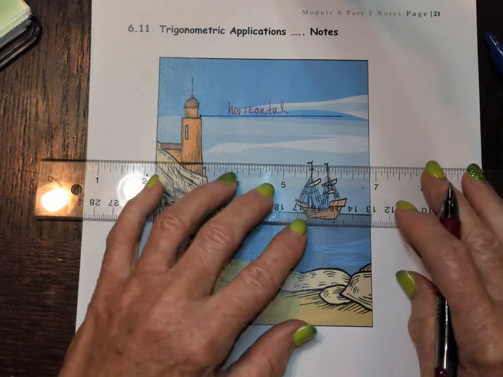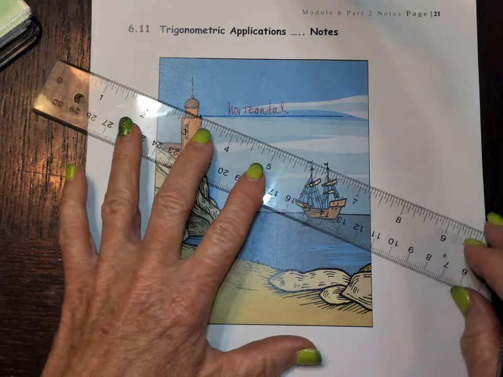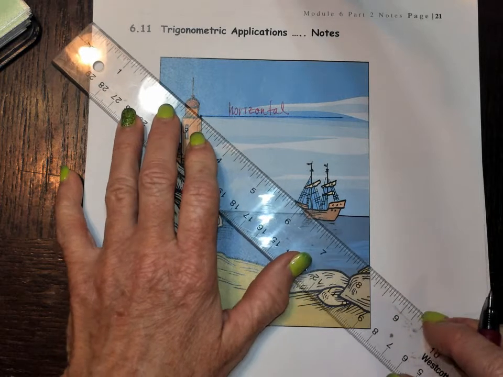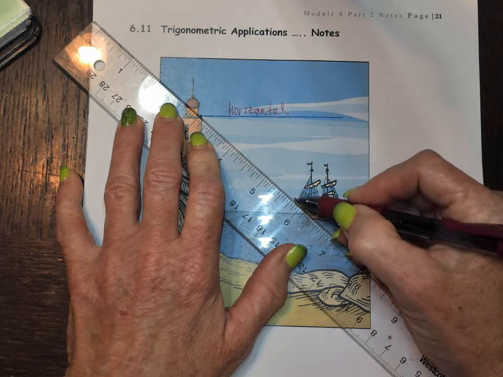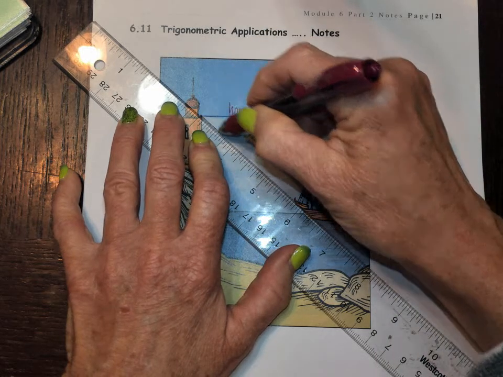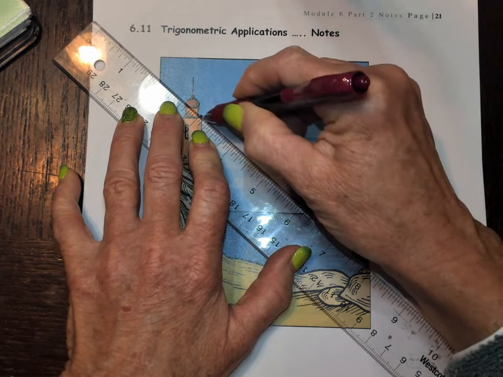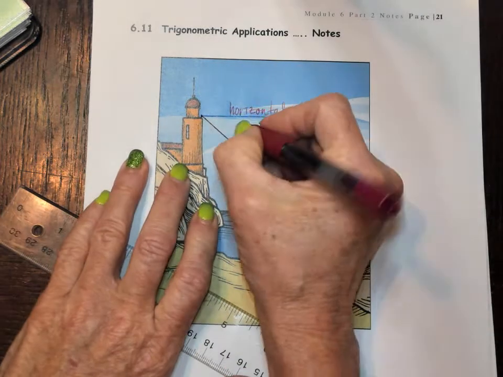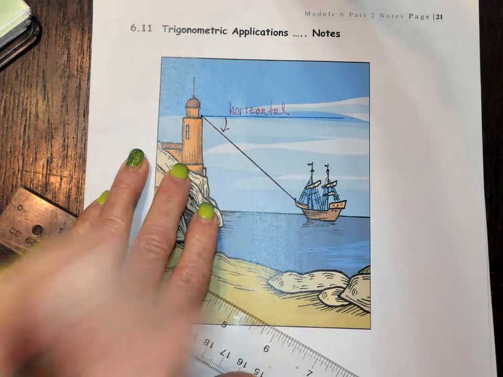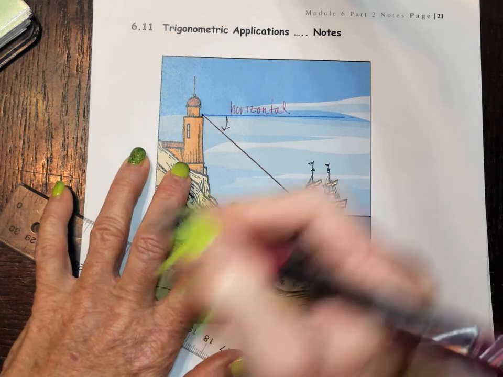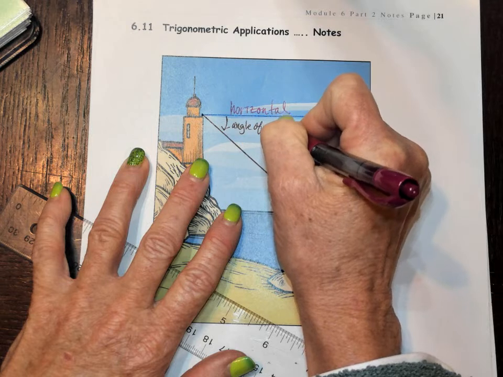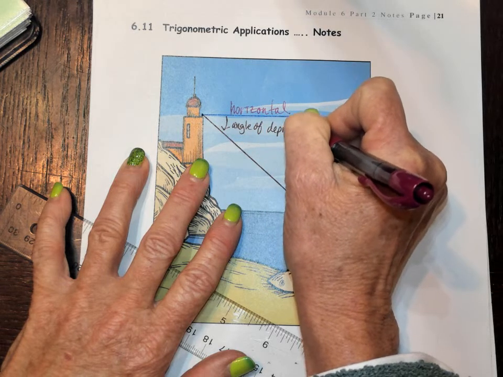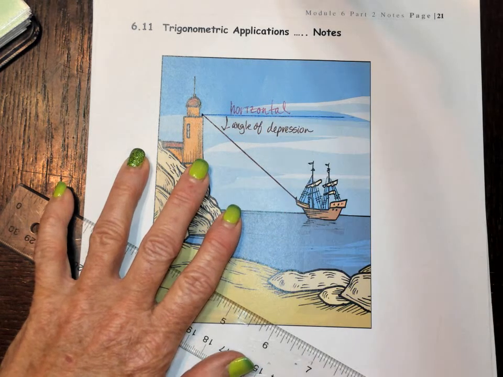All right, now, if he tips his head down and looks to wave at somebody standing on the edge of the boat, he has to tip his head down. The amount that he tips his head down is called the angle of depression. Tipping his head down is the angle of depression.